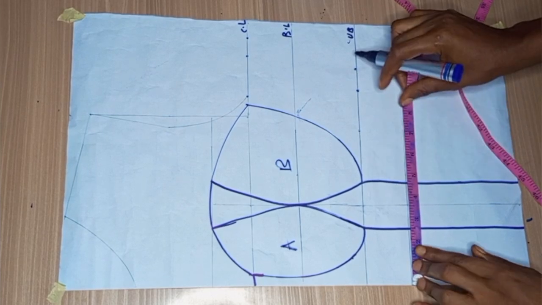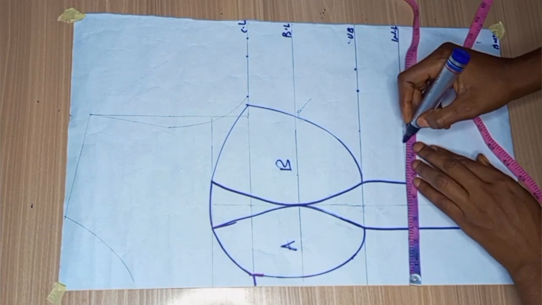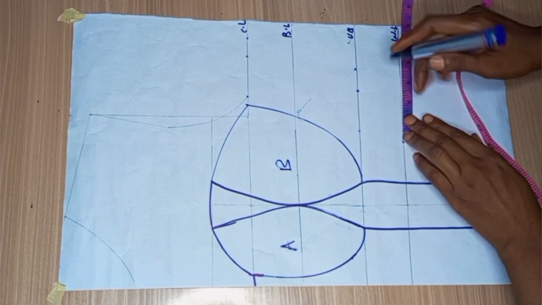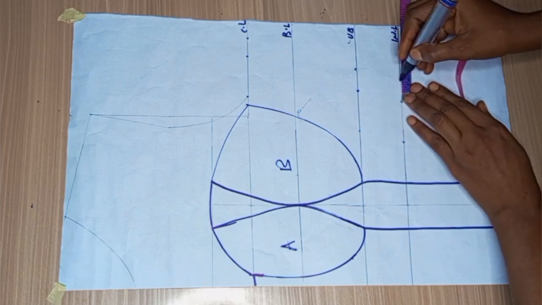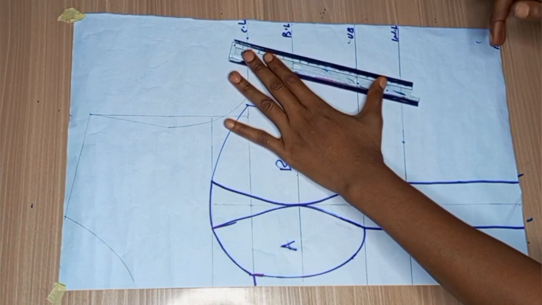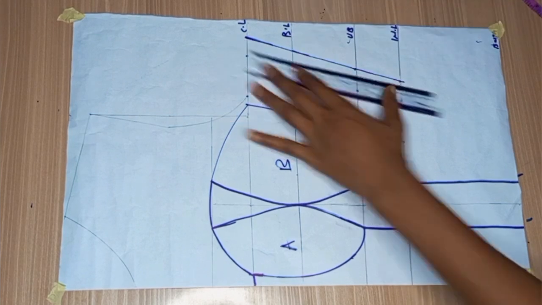I'll come to the waistline, do the same thing. My waist divided by 4, I'm going to mark it. The 2 inches for that intake, I'll replace it, then 1 inch for seam allowance. And I'm going to go ahead and connect all these points together like this.